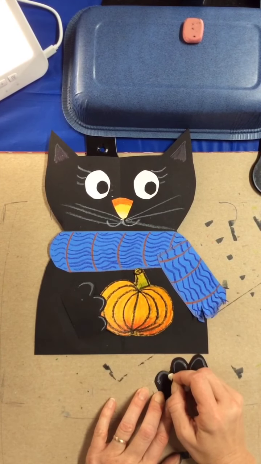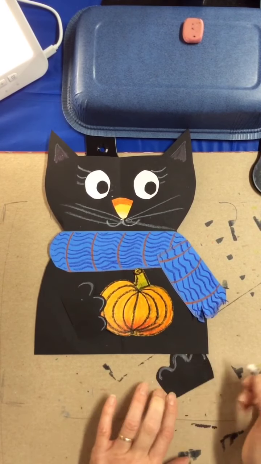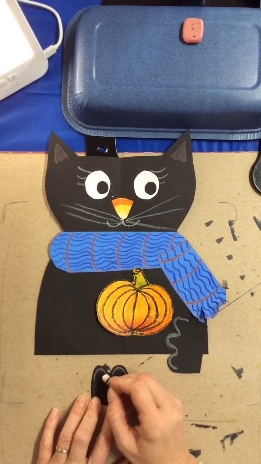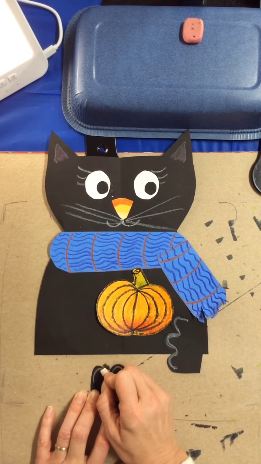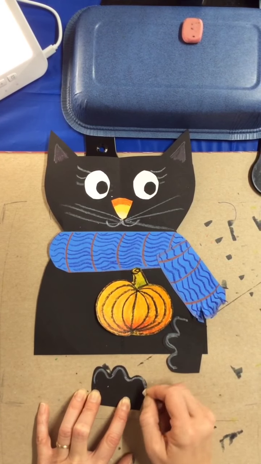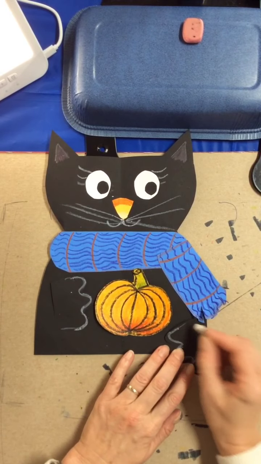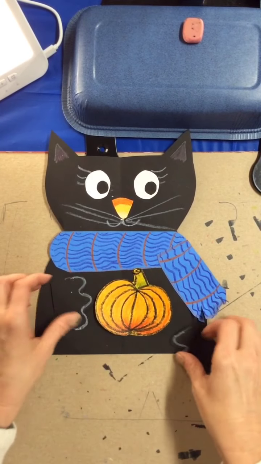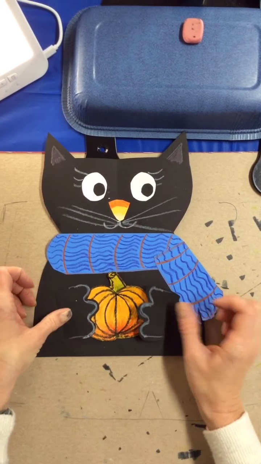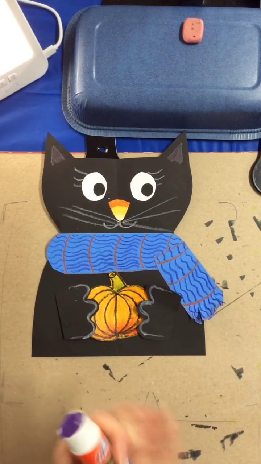If you want to connect, you can connect them. If you even want to make a couple little white hairs, you can do that. Just any little accents. You want to spread it out a little bit, you can if you want to see it better. Okay, so your little kitty is holding on to the pumpkin.